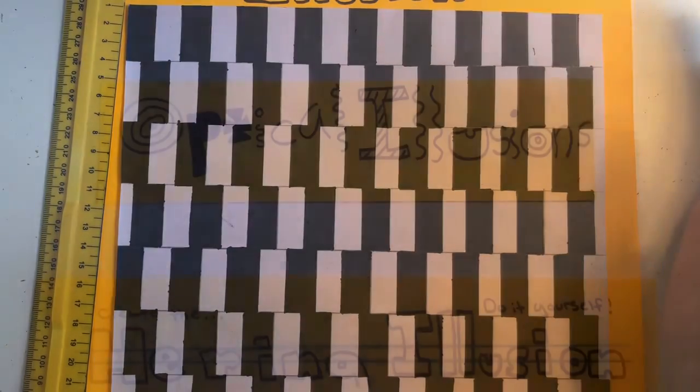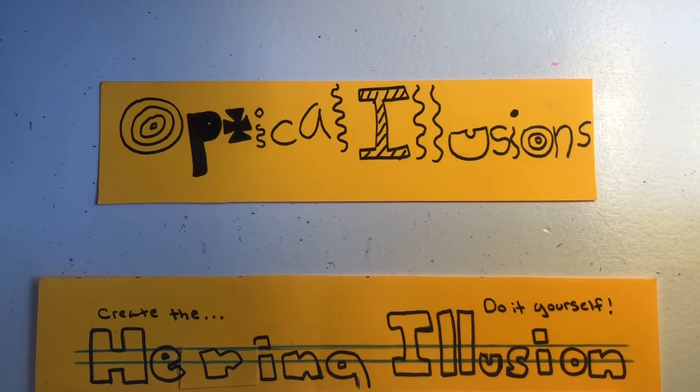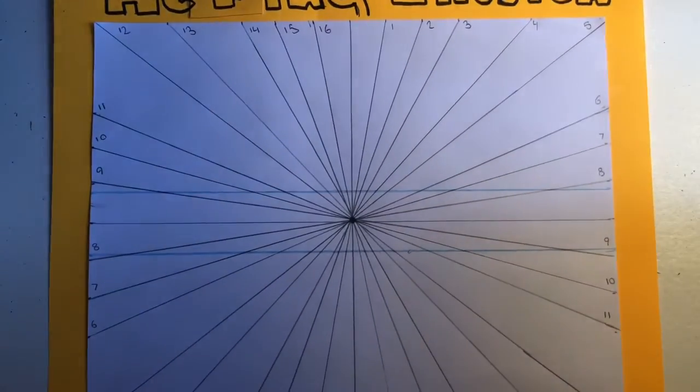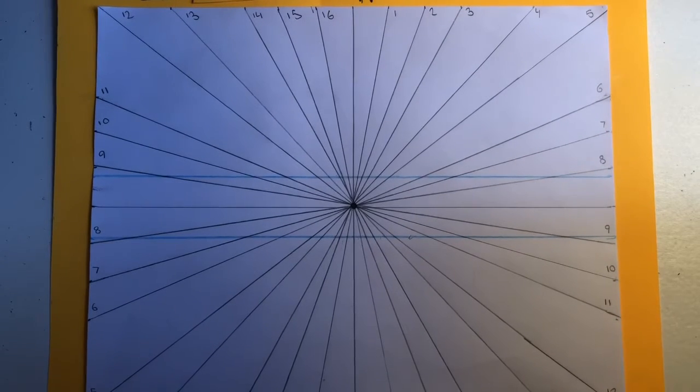There are other versions of the cafe wall illusion which involve different shapes, colors, and shades which make the illusion appear more vivid. We're now going to learn how to draw an optical illusion called the Herring illusion, created by Carl Ewald Constantin Herring. Okay. To make this a quick task for kids, I marked the endpoints of each diagonal line that we'll need to draw using numbers.